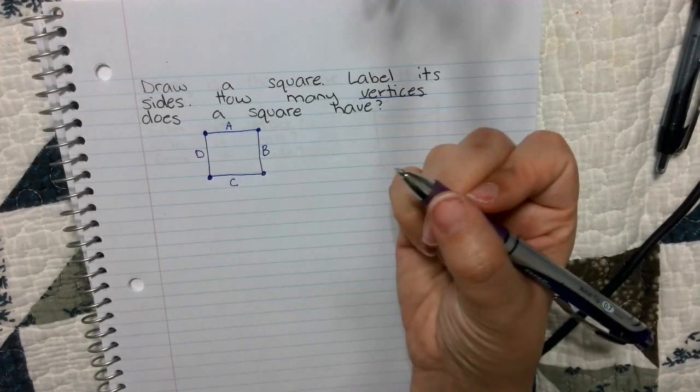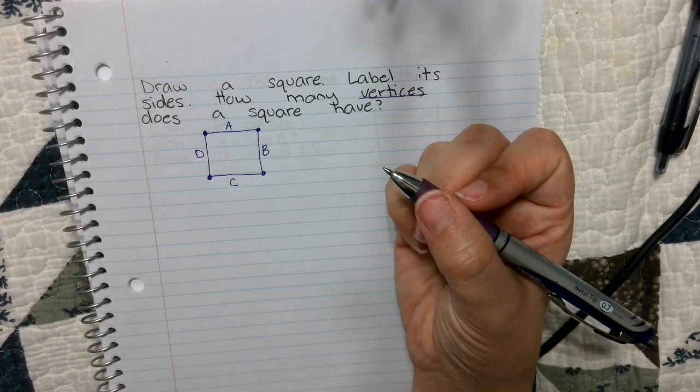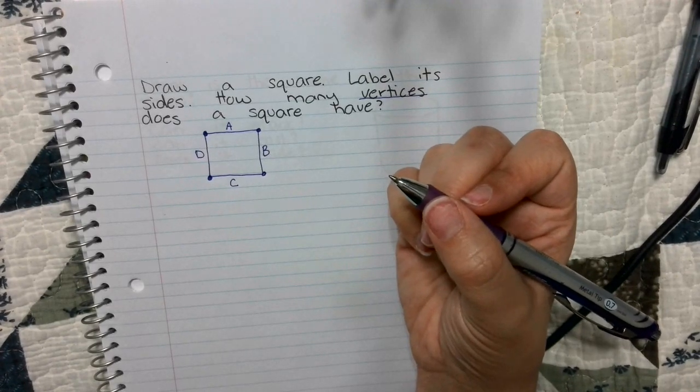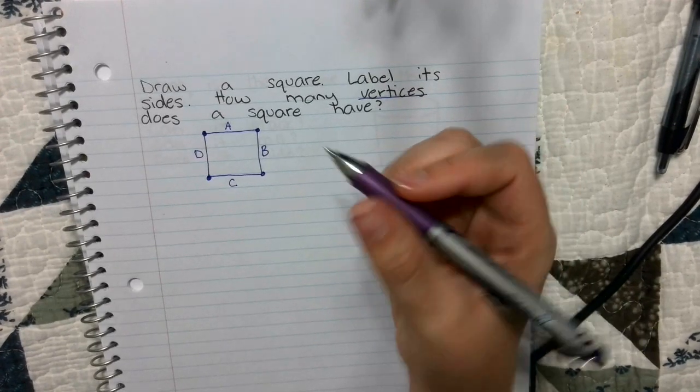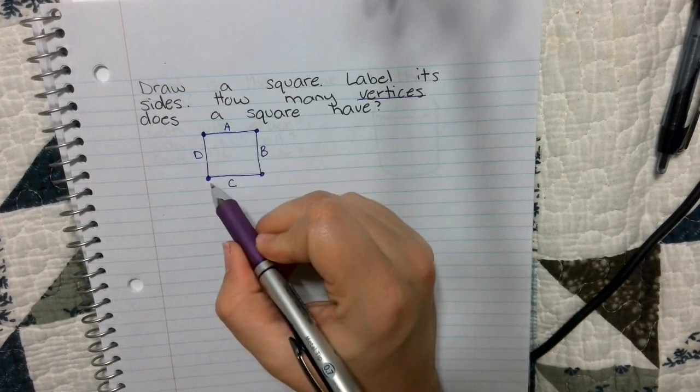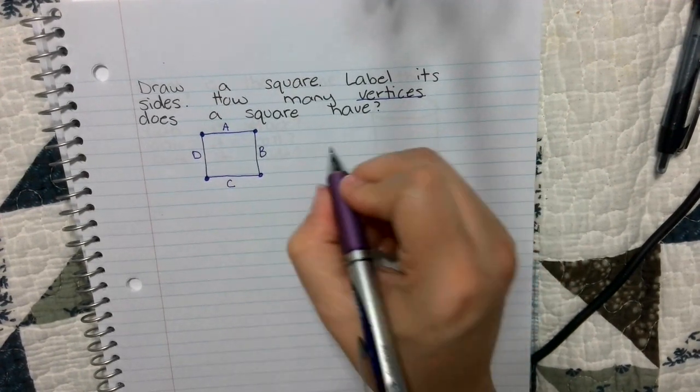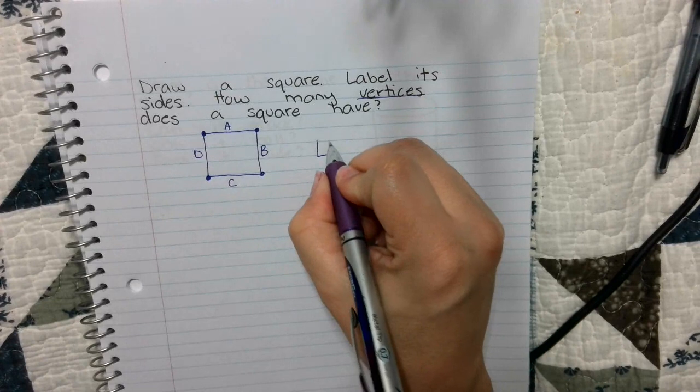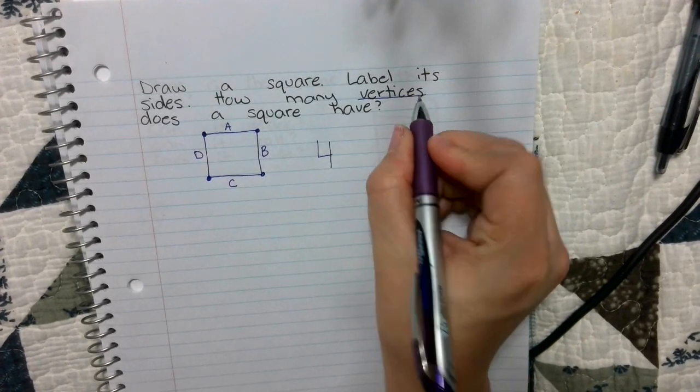How many vertices did you find in your square? Hopefully just 4, because if it's more than 4, it's not a square. 1, 2, 3, 4. So I'm just going to write out my answer. 4 vertices.